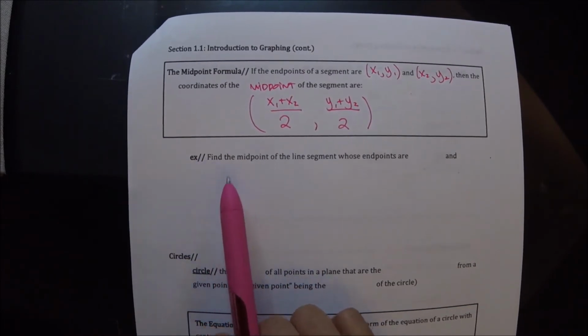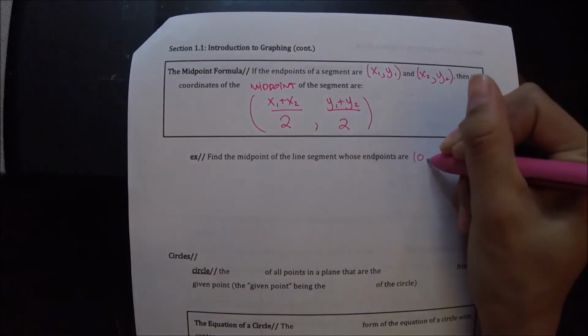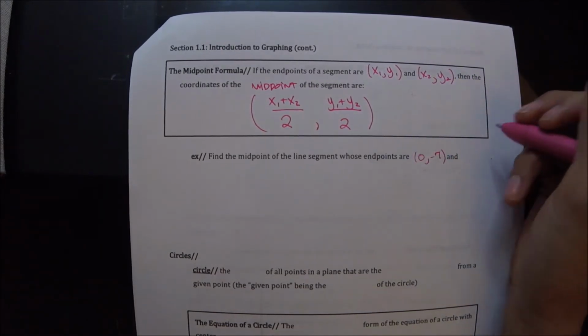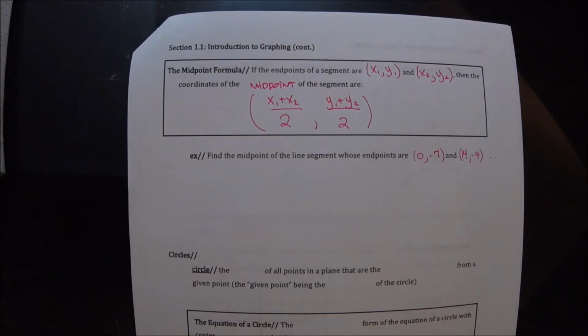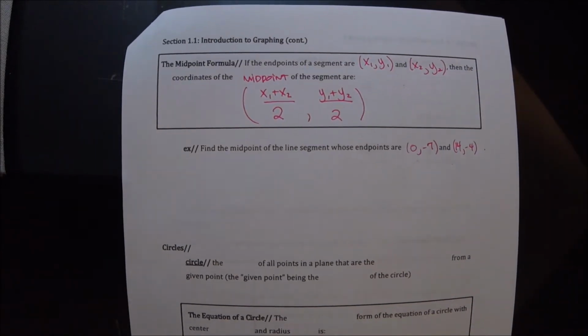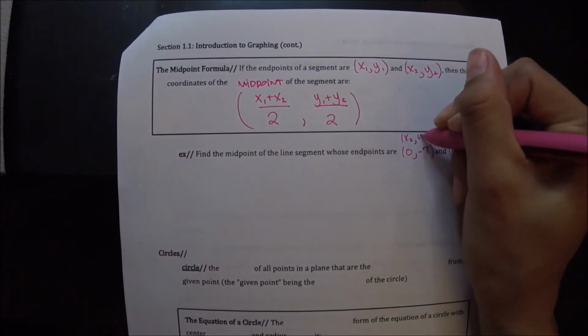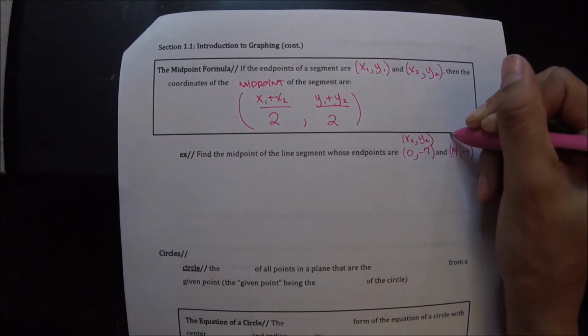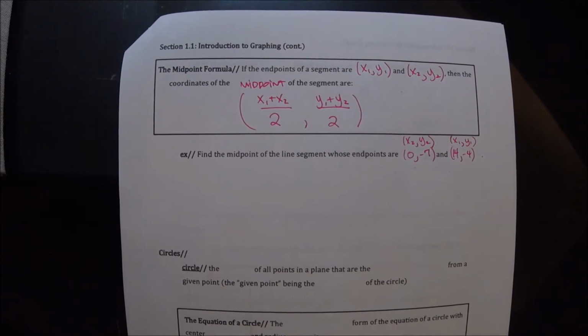So this example says, find the midpoint of the line segment whose endpoints are 0, -7, and 14, -4. And just like for the distance formula, it doesn't matter which one you label what. So just to show you, I'm going to label this one x2, y2 this time, and I'll label this one x1, y1. But it doesn't matter, we could have flipped them as well.